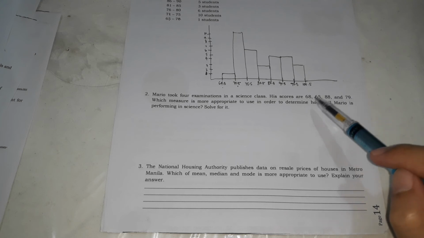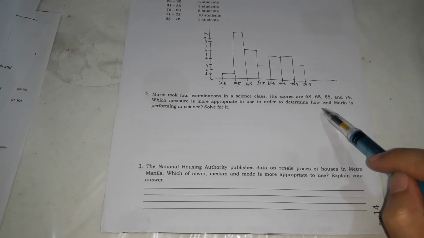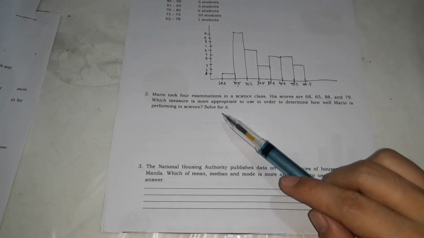Kasi ang tinatanong dito is how to determine how well Mario is performing in science. And the answer is central tendency, not measure of variability. Kasi that will show how well the average score. You could have the mean, you could have the mode, or you could have the median.